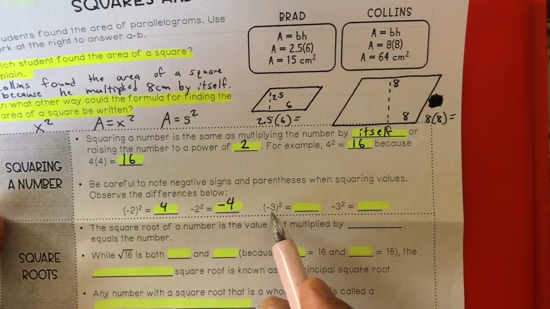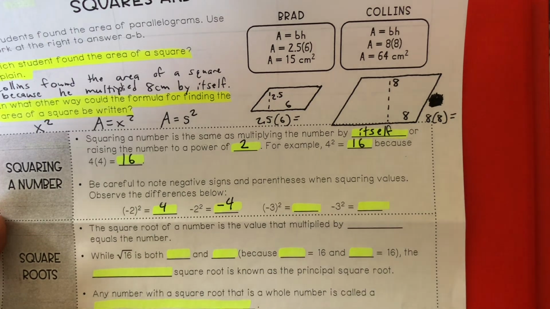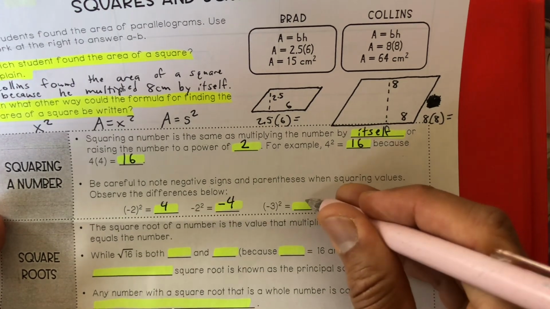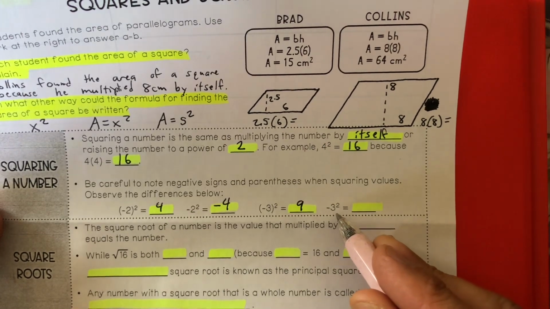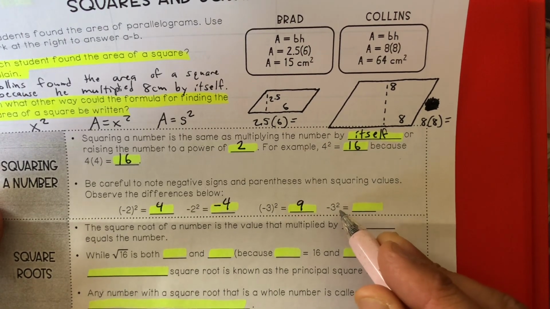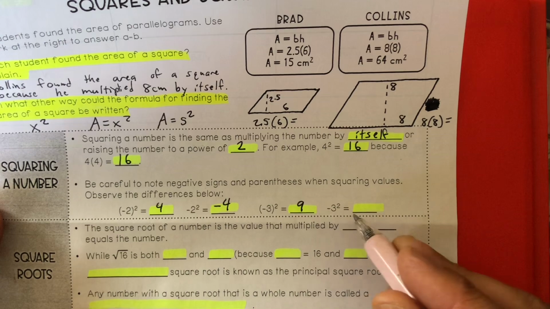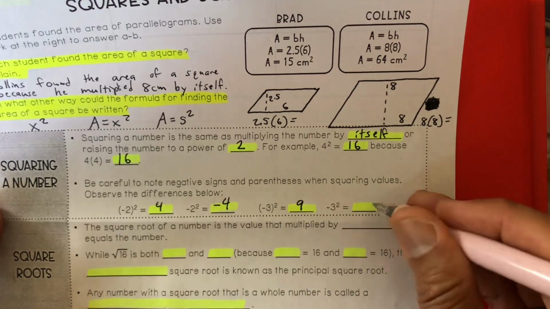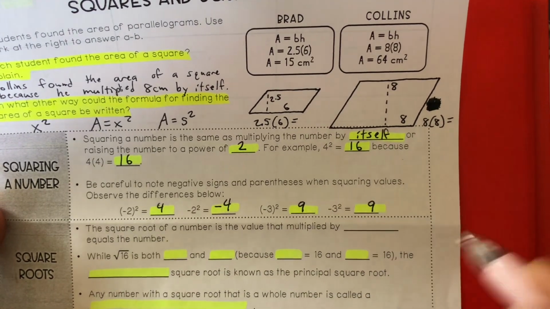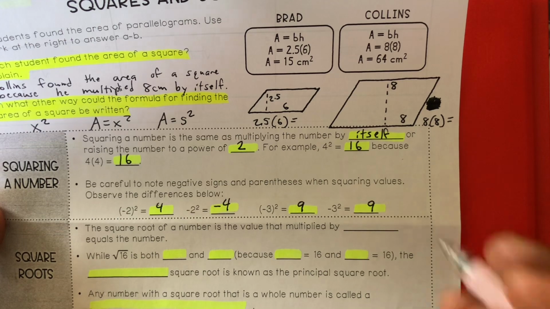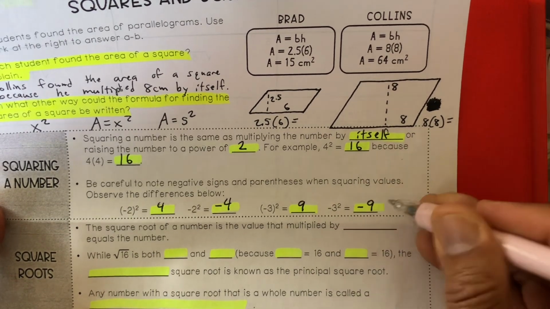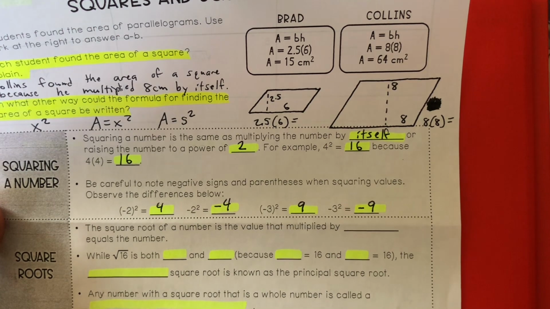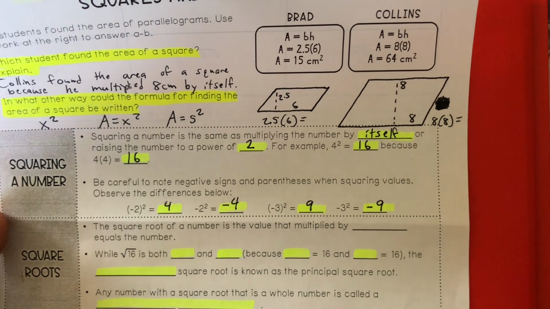So what is the base right here? This is everything inside the parentheses. Negative 3 times itself, negative 3 times negative 3 gives us a positive. That gives us positive 9. And now, what is the base right here? What's being multiplied by itself? Just 3, not the negative, just 3. So 3 times 3 gives us 9. Now afterwards, we are going to attach the negative. 9 times negative 1, or 9 attaching a negative sign to it, gives us negative 9.